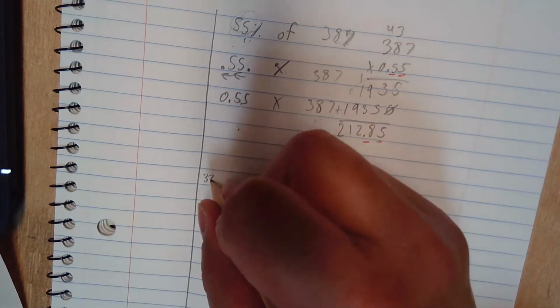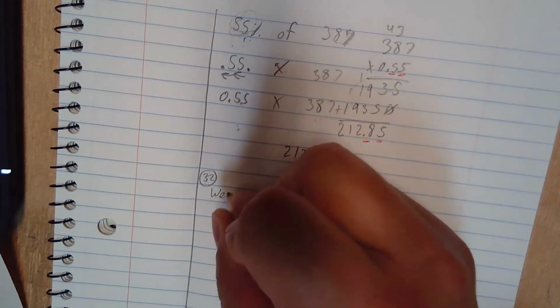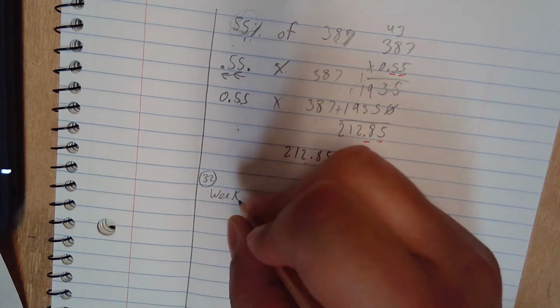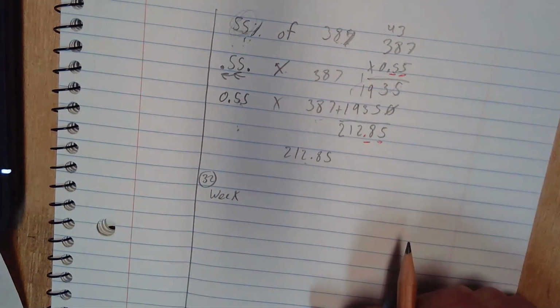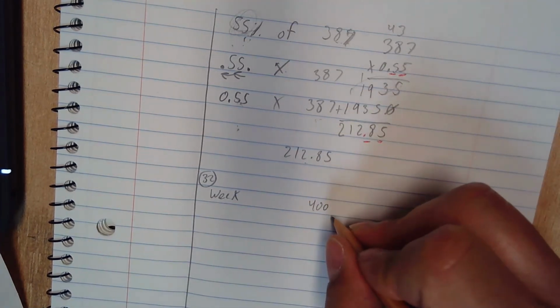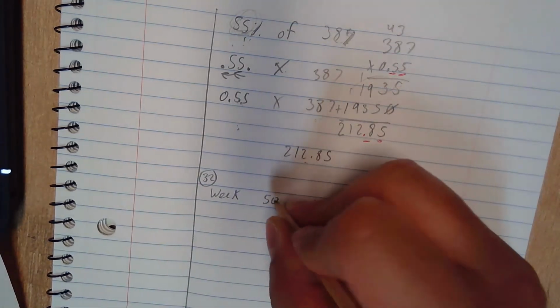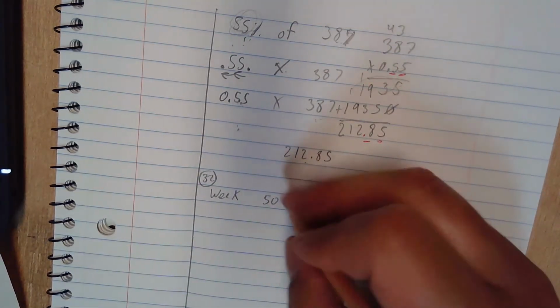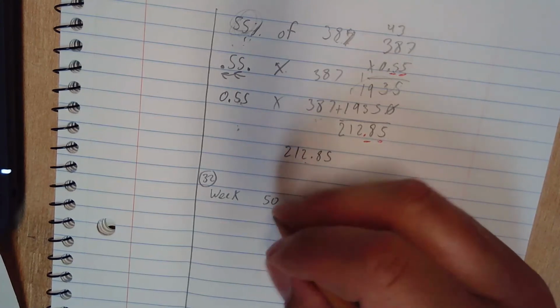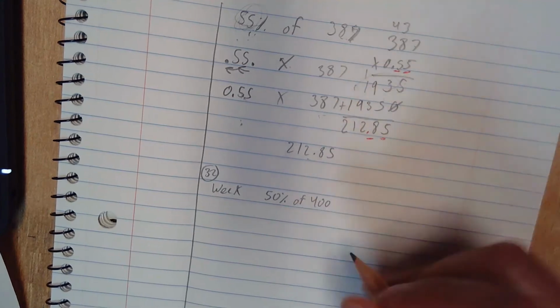Number 32. We have to complete that table. I'm not going to write the whole table down. I'm just going to go week by week. Week 1. The total sales is 400. And according to the chart we want 50%. So what's 50% of 400?